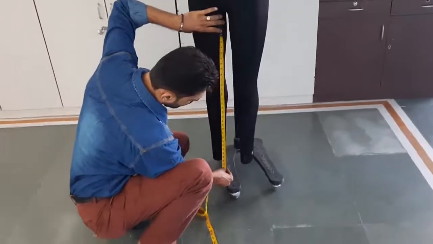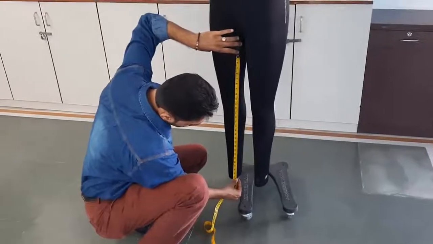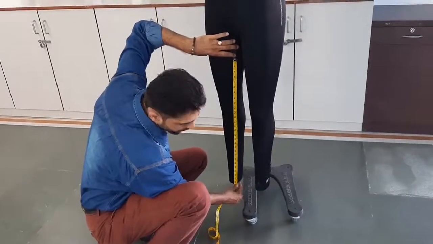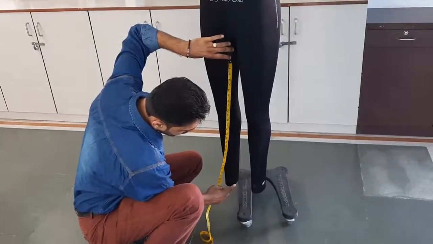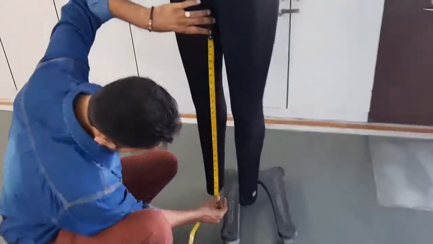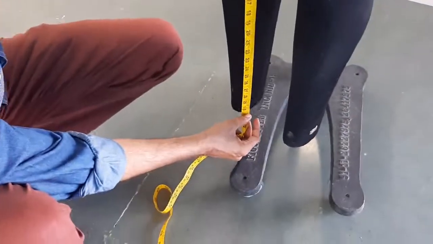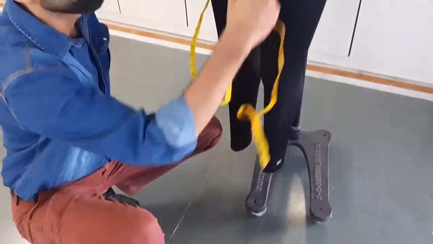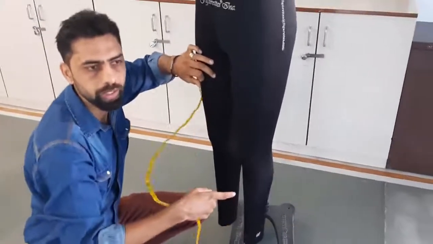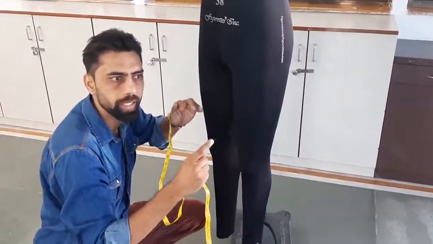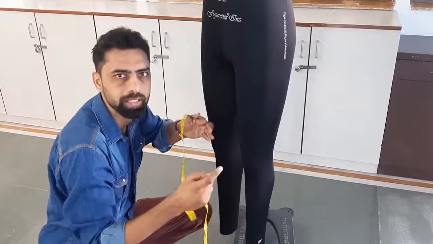Suppose for this dummy the inseam length is 30.5, so I am ending my length here. Here I want to tell you, whatever length we have taken for the trouser, suppose 40, the inseam length would vary accordingly.